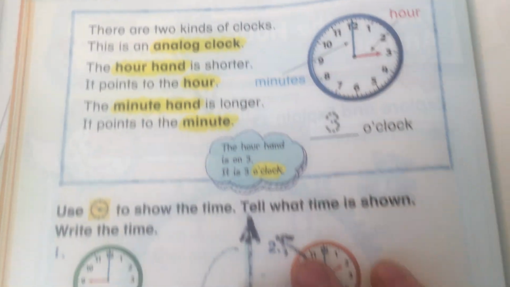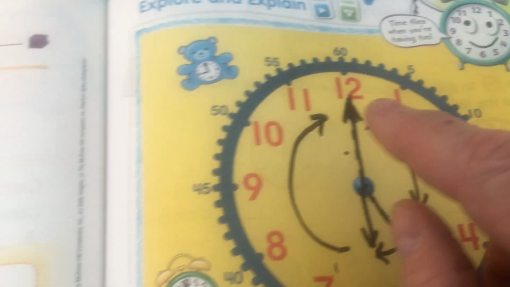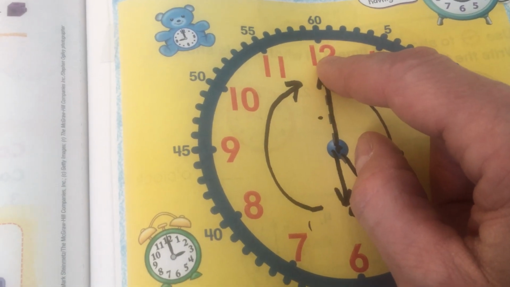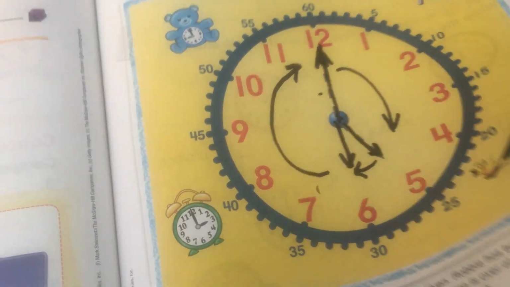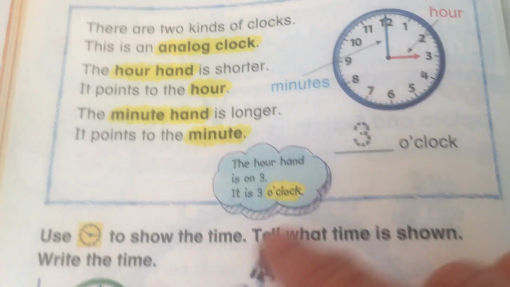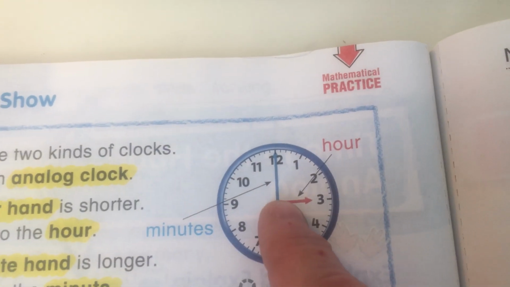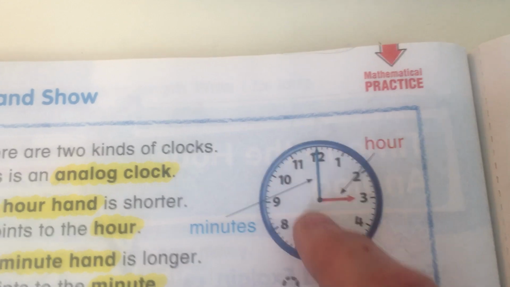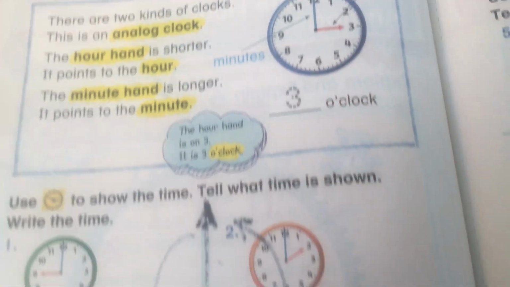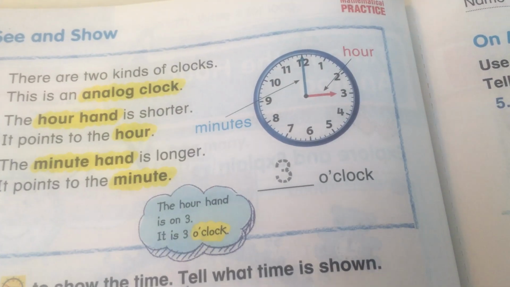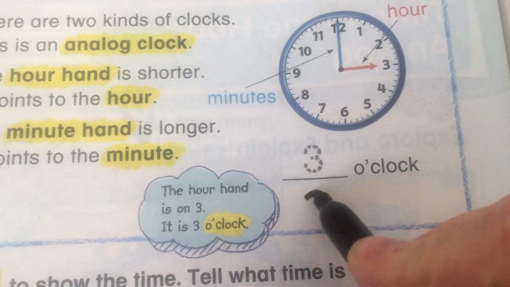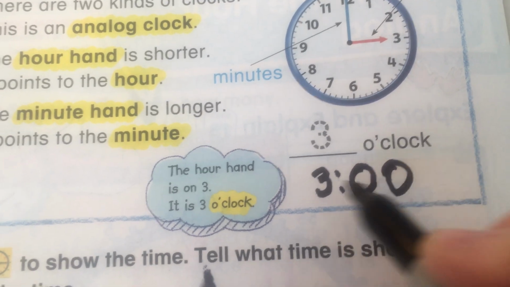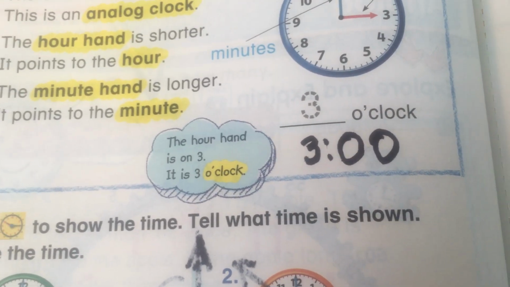And like we did on the blue arrow page, whenever you draw your hands, I want the minute hand to touch the number. The hour hand only goes halfway to the number. So this clock shows the hour hand's pointing to the 3, the minute hand's on the 12. It's 3 o'clock. And another way that we can say that is 3:00, 0 minutes after 3 o'clock.